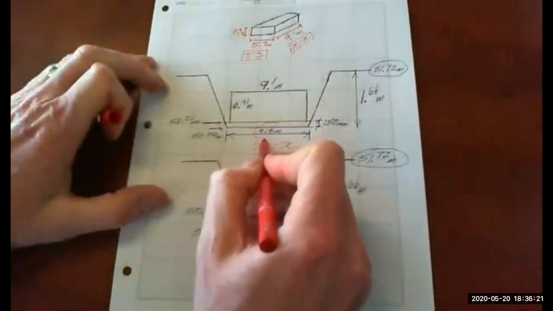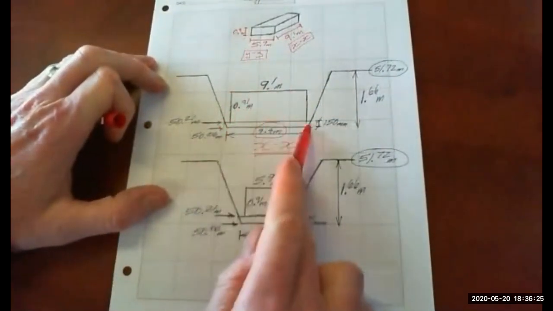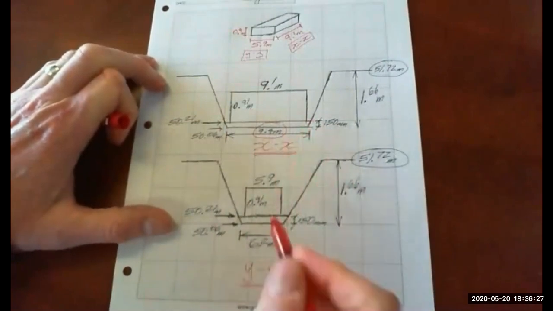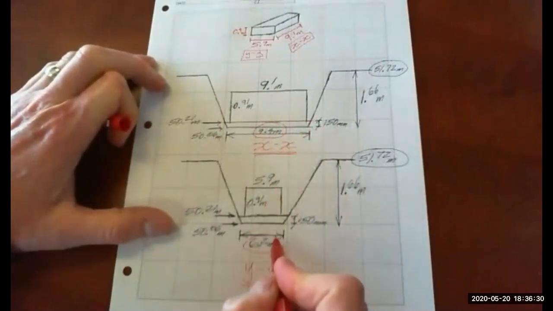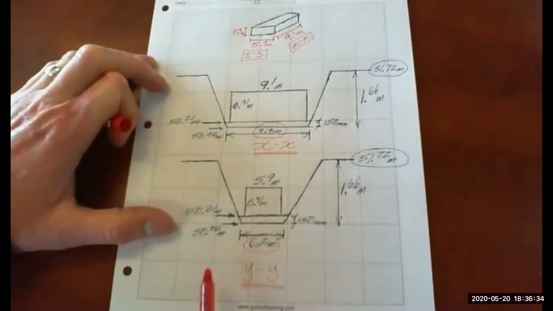So this 9.4 is simply the length of the tank plus 150 on either end. Similar with the width here. So it's the given tank width plus 150 on either end, gives you 6.2.